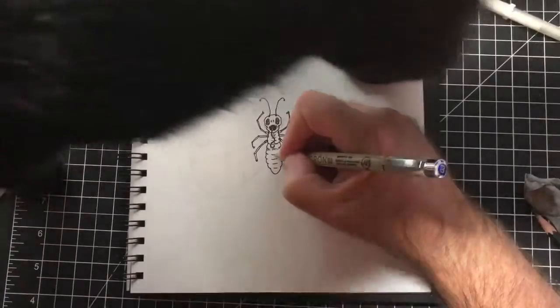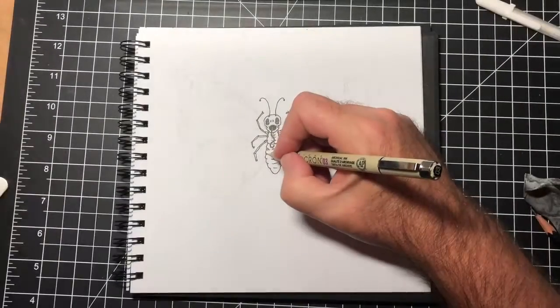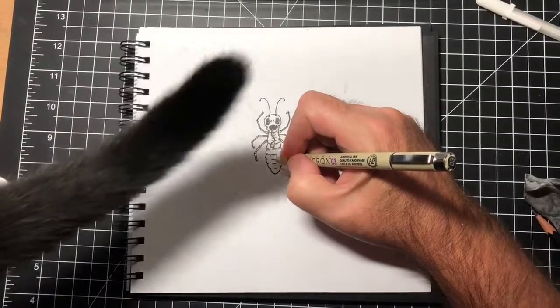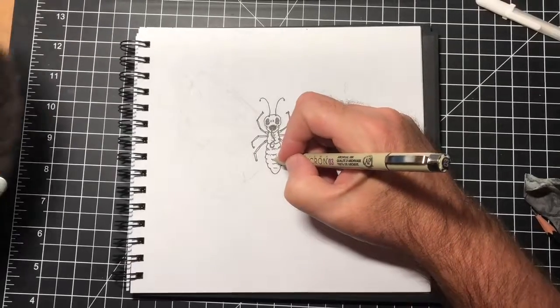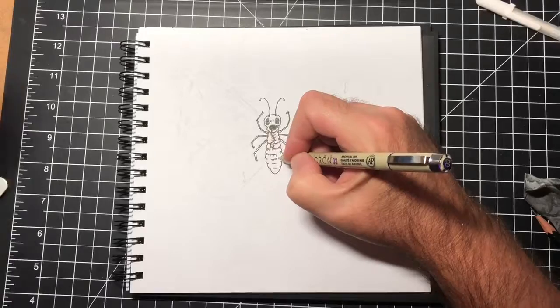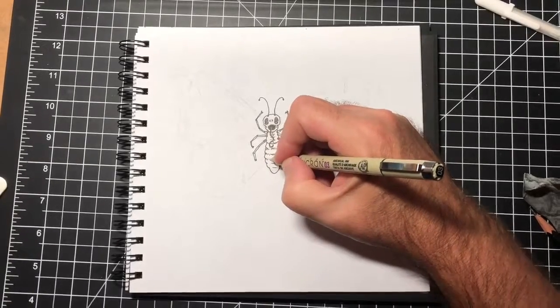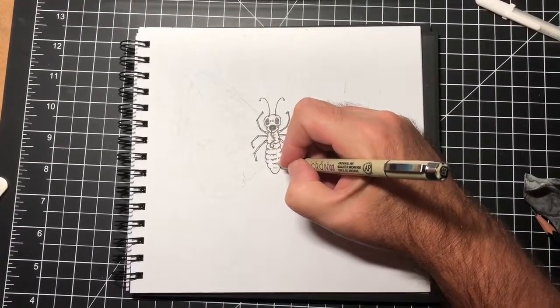Oh, hello, Anyanka. Goodbye, Anyanka. She's just passing through. Or she's going to fan me with her tail. Look, it's a fan tail. And she's gone.